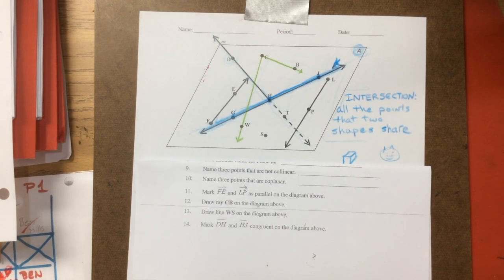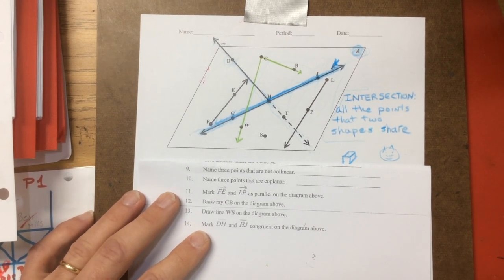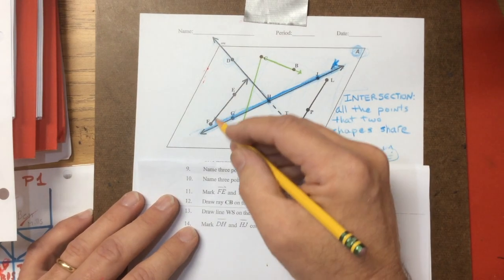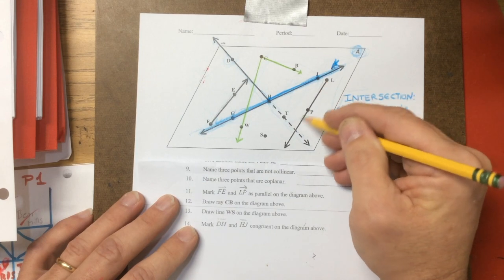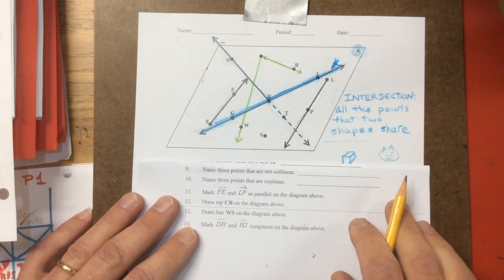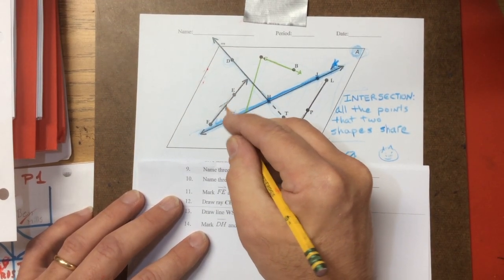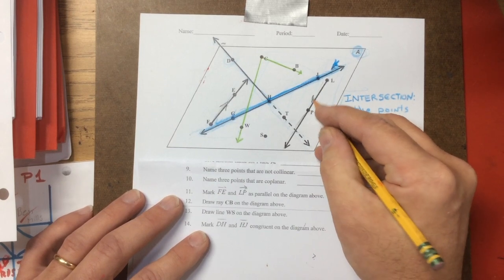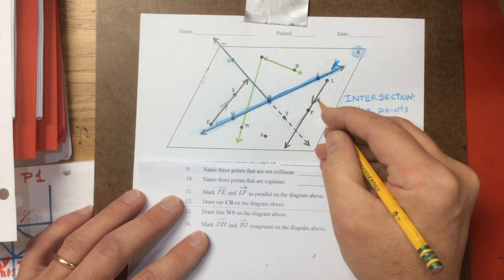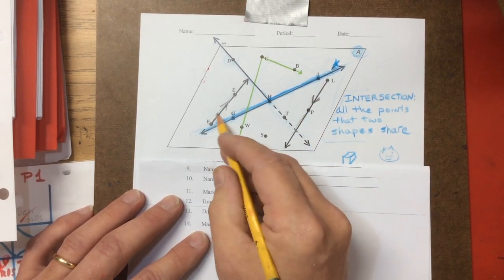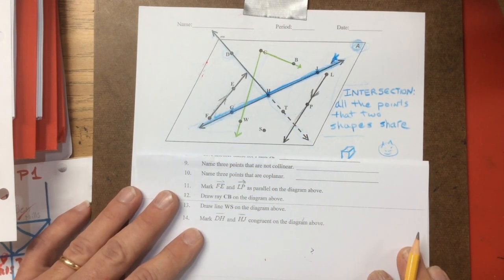So now we're looking for ray FE and ray LP. Okay, so where are they? Ray FE over here and ray LP over here. We're supposed to mark them as parallel. The way you do that is you put little arrowheads on them like this. An extra arrowhead here, an extra arrowhead here, showing that they go in those directions. But this little extra one that's in the middle, not just on the end, shows that these two things are parallel. Yeah? What if someone put two arrowheads?